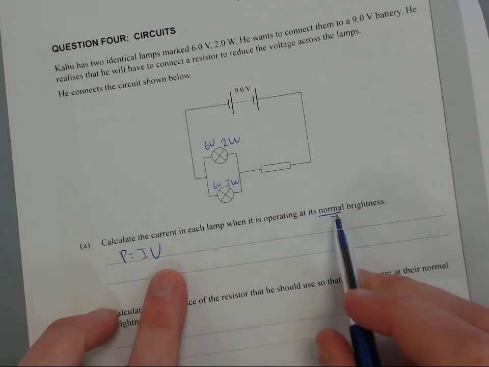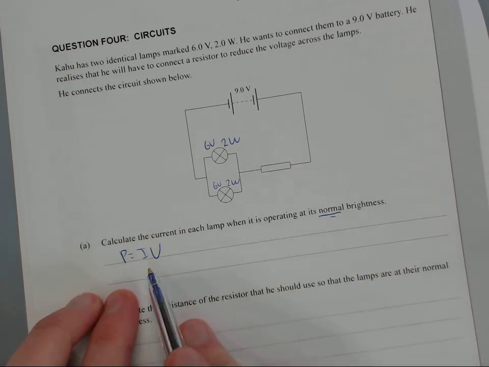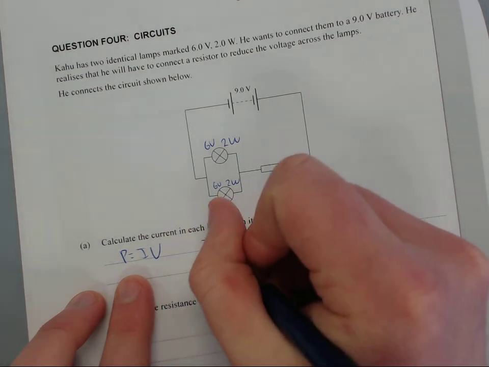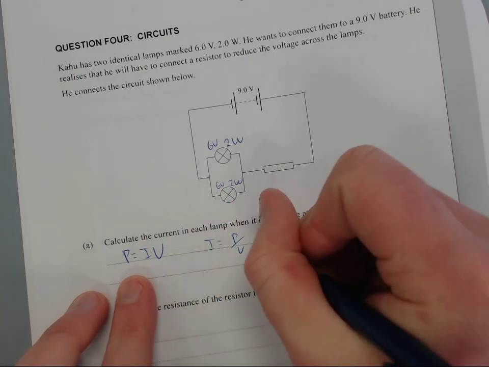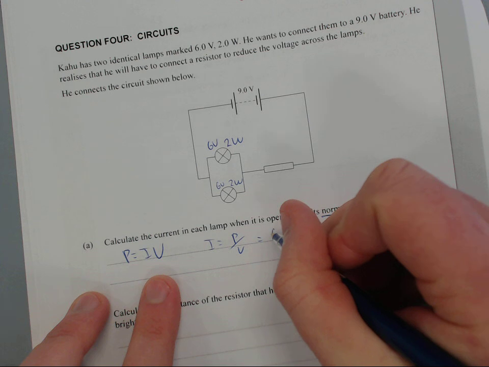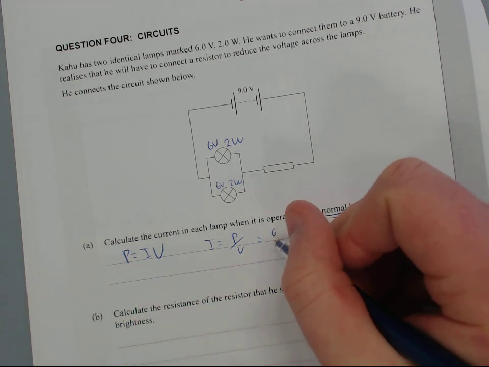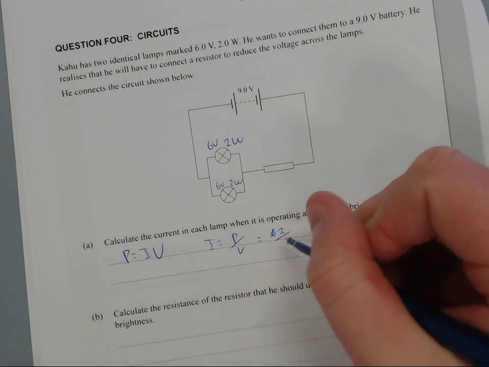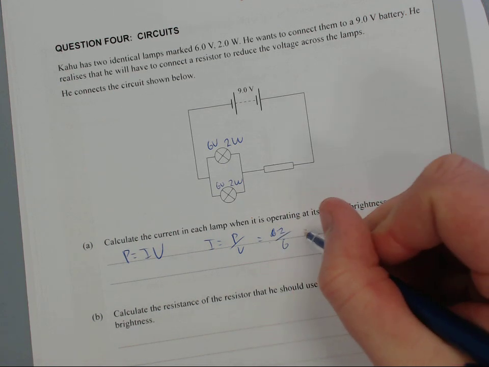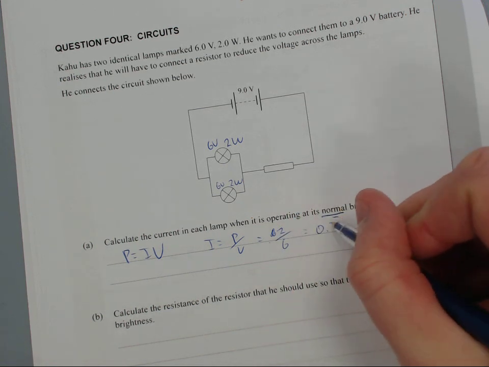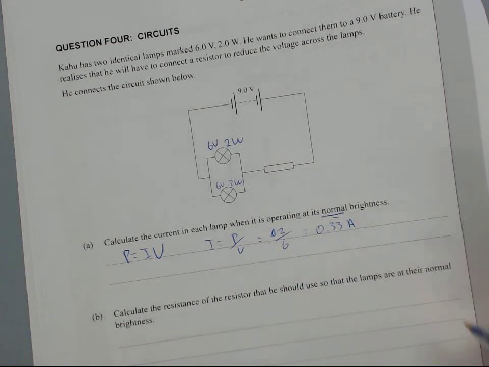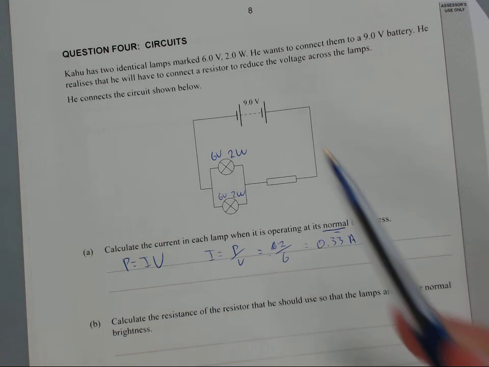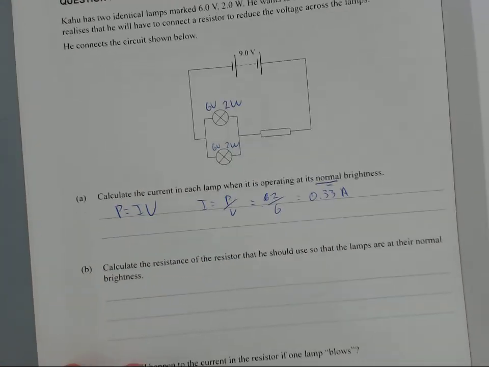Normal brightness, it's putting out 2 watts, and it'll have 6 volts across it. So I is equal to P over V, which is equal to, no, take that back, 2 over 6, which is equal to 0.33 amps, because it's just a third. 2 significant figures again, because we've had 2 significant figures the whole way through so far.